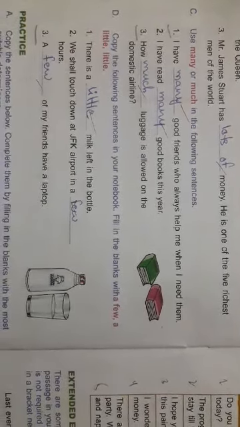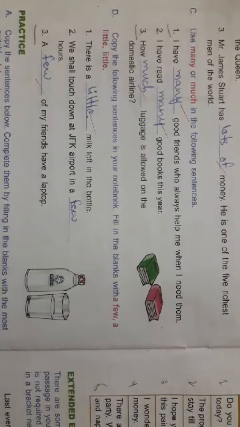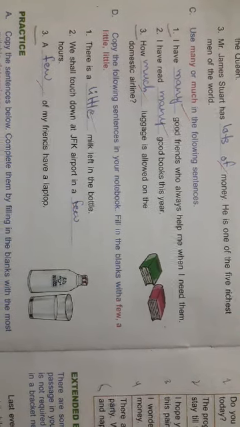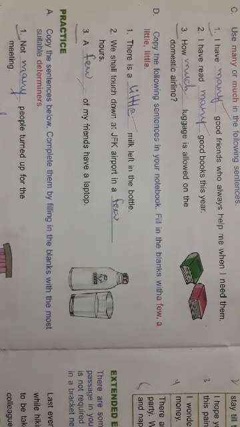D is you have to fill in the blanks with a few, a little and little. There is a little milk left in the bottle. Second one is we shall touch down at John F. Kennedy Airport in a few hours. And the third one, a few of my friends have a laptop. Means only a few people, few of my friends have a laptop.